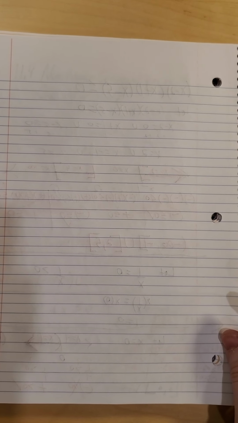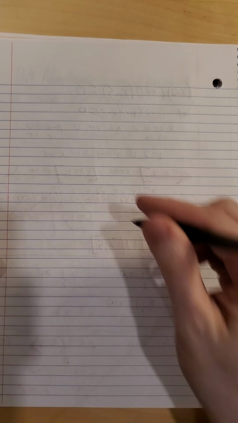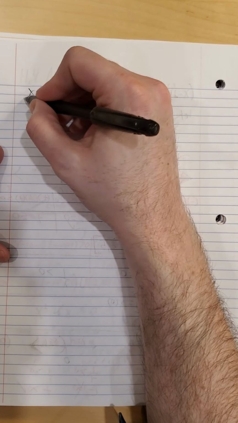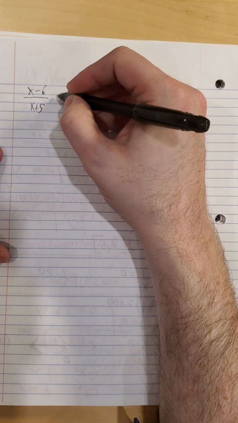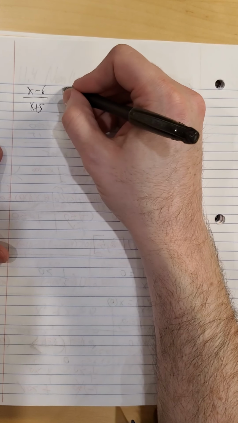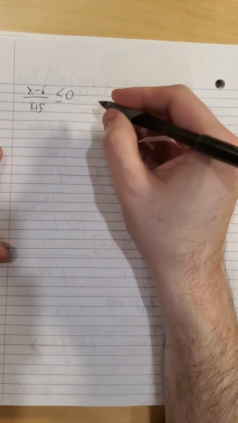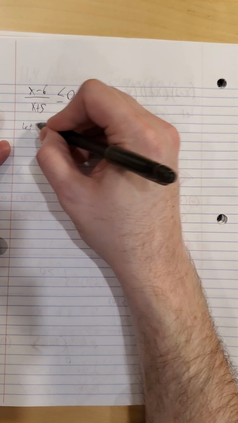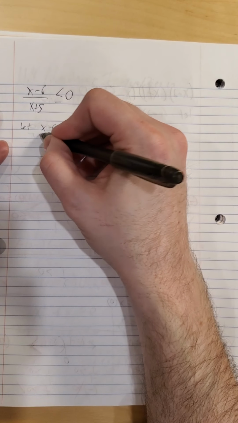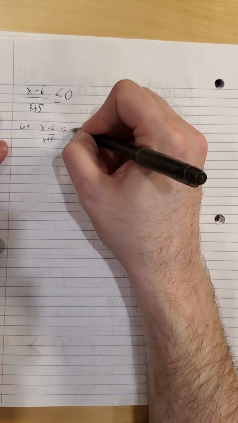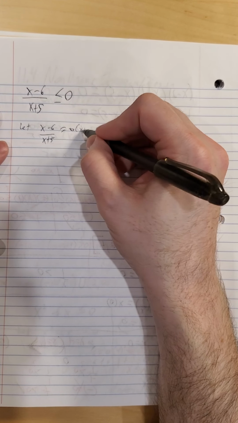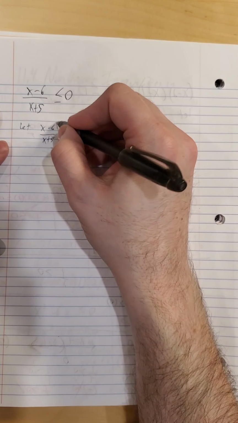So we'll try another one out, a little bit more going on with it. We'll do x minus 6 divided by x plus 5. We'll make that, well, let's say less than or equal to 0. So first we solve the temporary equation. Let x minus 6 over x plus 5 temporarily equal 0. Clear the fraction by multiplying both sides by x plus 5.